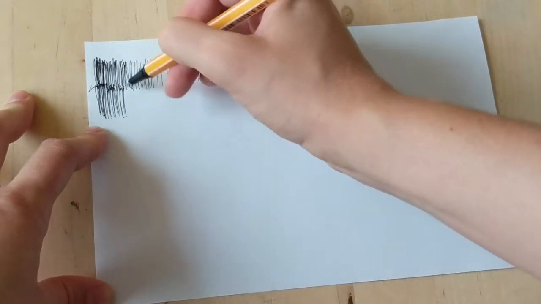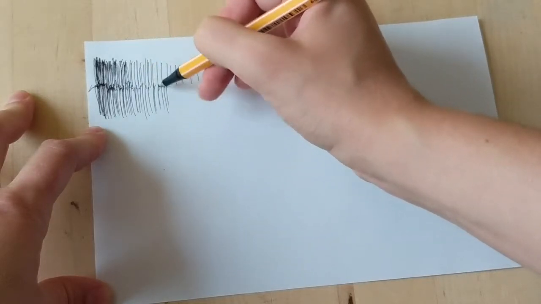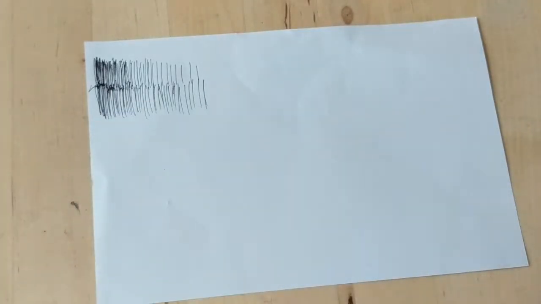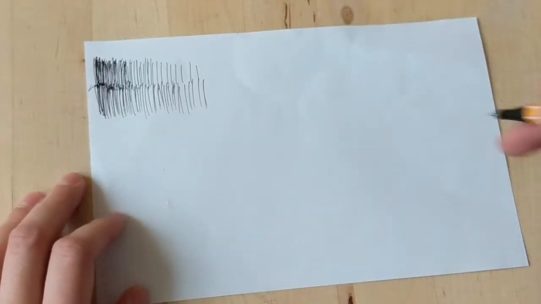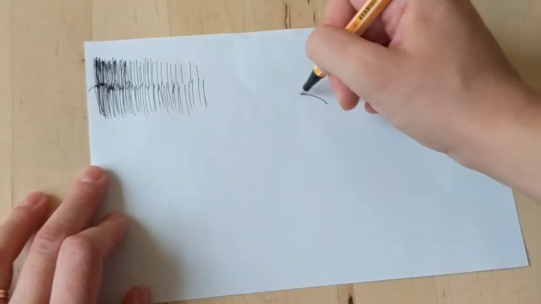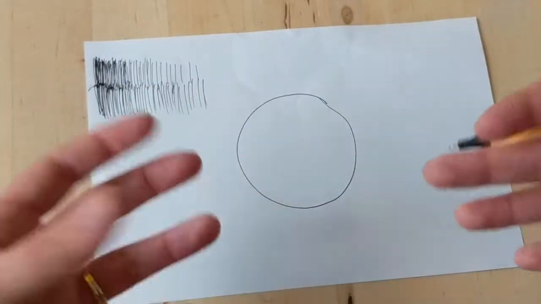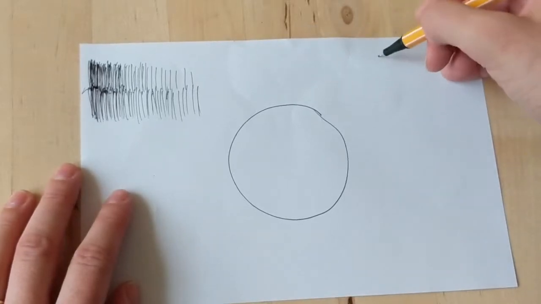When you do hatching, all the lines are the same direction, and I'll show you how you use this on an actual object. For example, I have a circle. Right now it's just a circle. I'm going to turn it into a sphere. I'm going to use value to make it look three-dimensional.